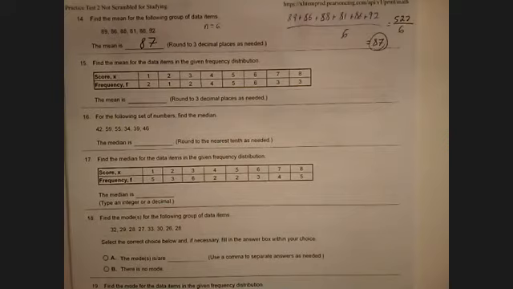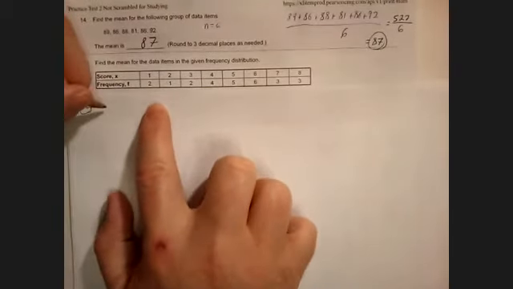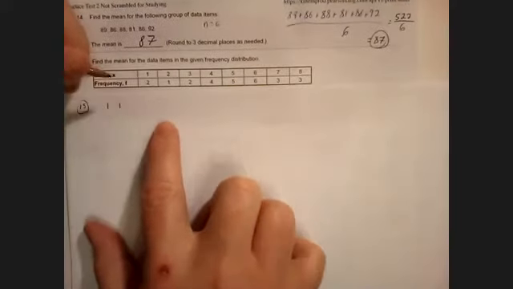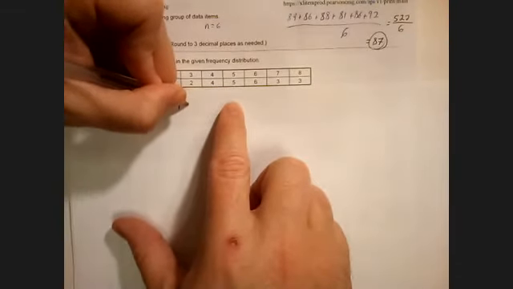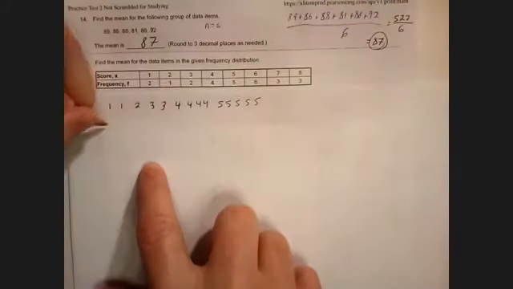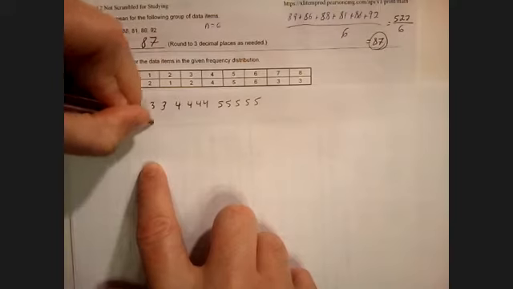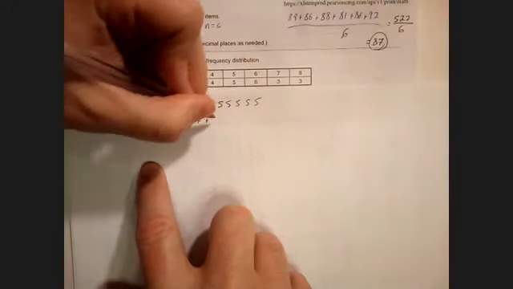Well, the first thing I mentioned in the notes: this means that the score of 1 shows up twice, the score of 2 shows up once, the score of 3 shows up twice, the score of 4 shows up 4 times, 5 shows up 5 times, 6 shows up 6 times, 7 shows up 3 times, and 8 is also 3 times.